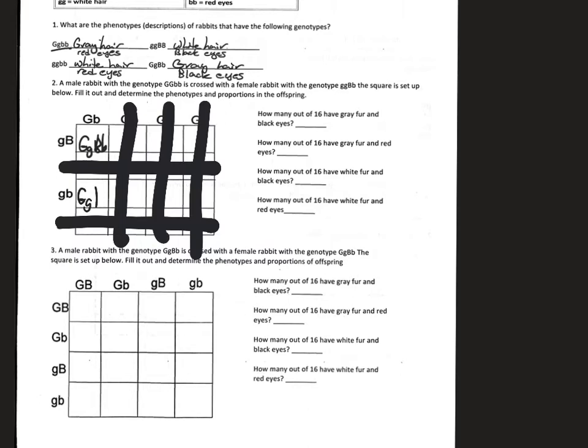Come on, people. So how many out of 16 have gray fur and black eyes? Gray fur and black eyes. Well, it would be 50%, or 8 out of 16, right? How many out of 16 with gray fur and red eyes? 8 out of 16. How many? 0 and 0.